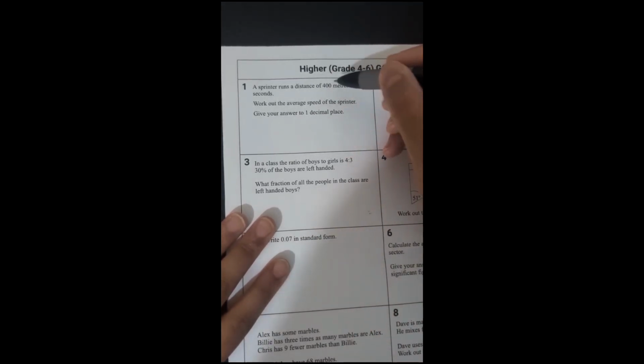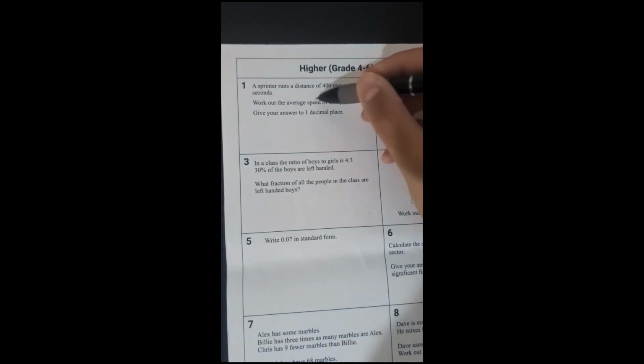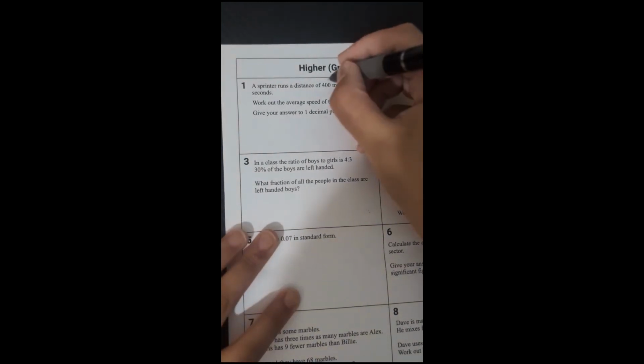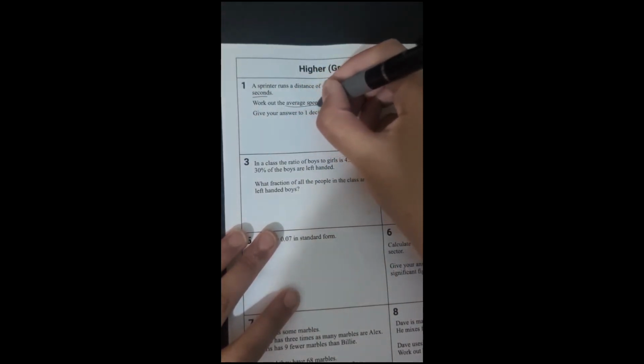Yeah, let's make a start then on this one. For question 1, a sprinter runs a distance of 400 meters in 44 seconds. Work out the average speed of the sprinter. Okay, so we've got a typical distance, speed and time question. We're looking at the average speed and giving the answer to 1 decimal place.